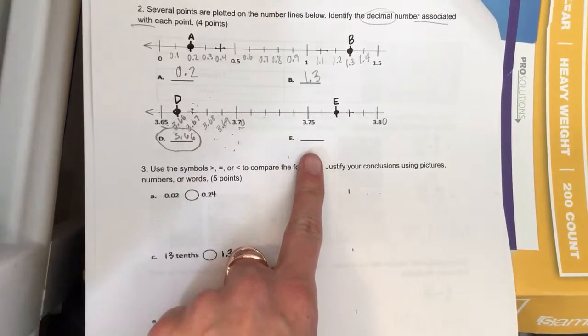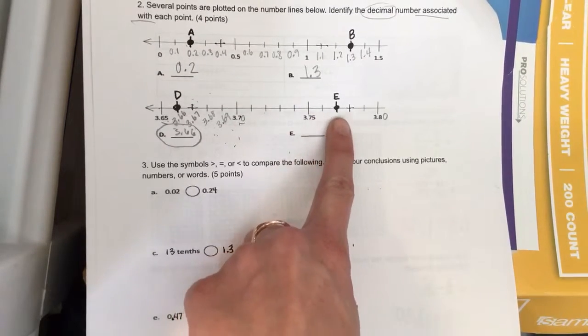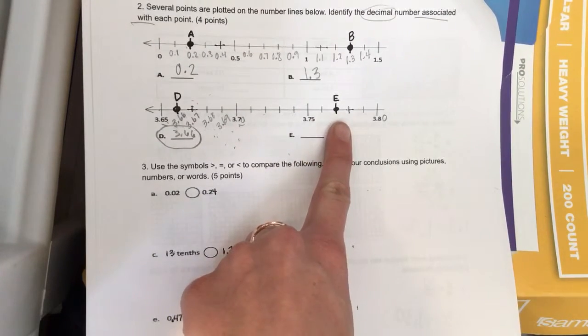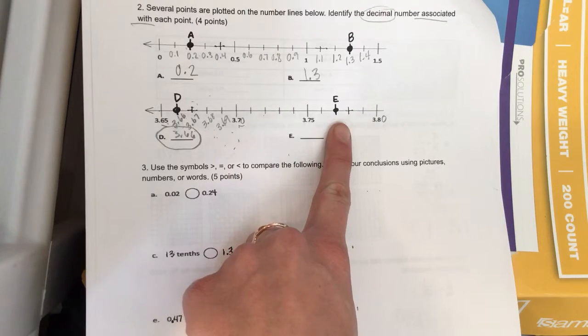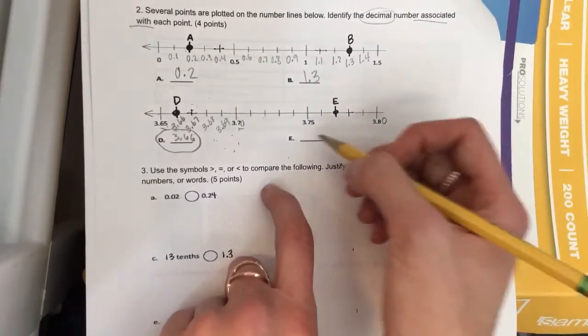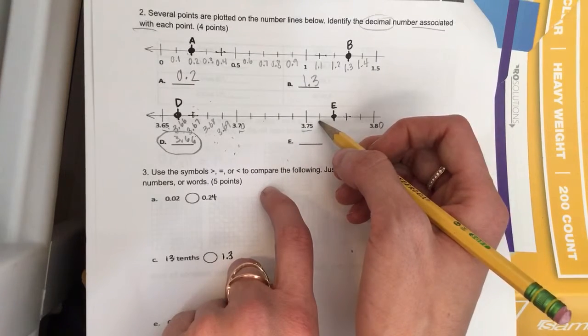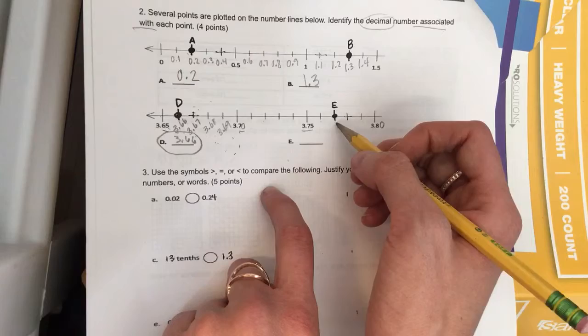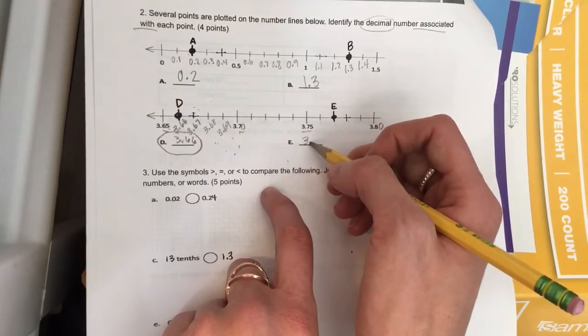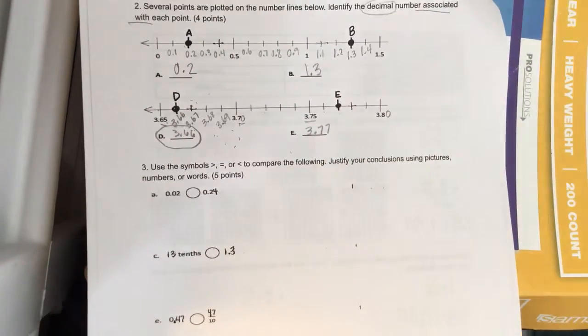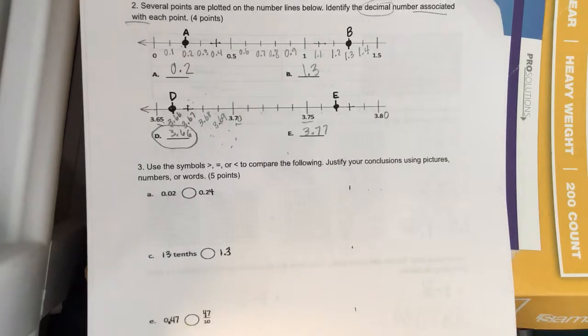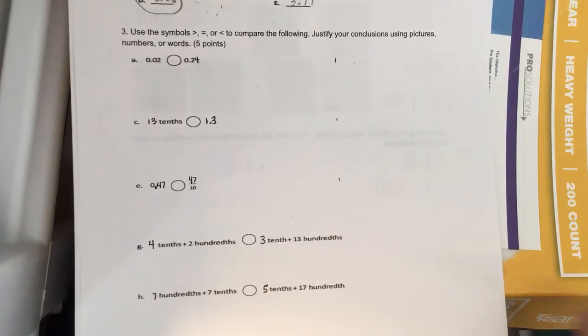And point E, what decimal would be at point E? If this is 3 and 75/100ths, this would be 3 and 76/100ths, 3 and 77/100ths. Done. All right, moving on.